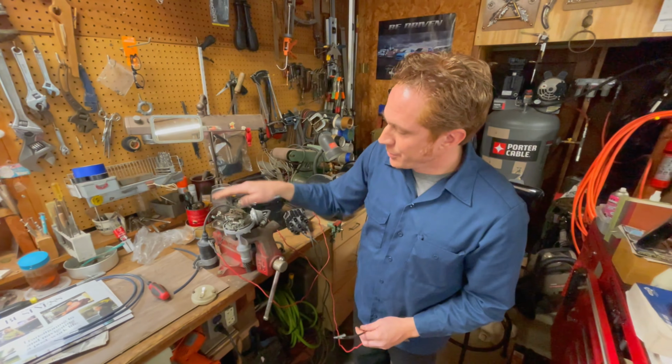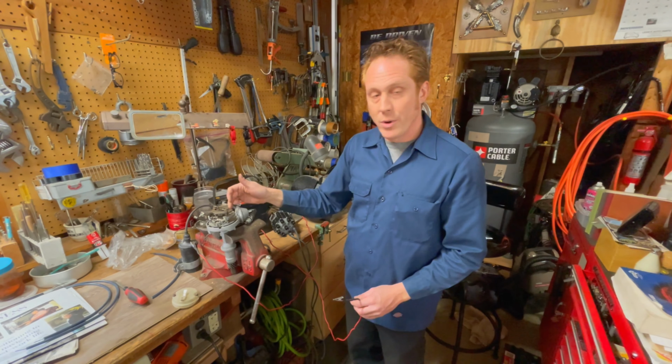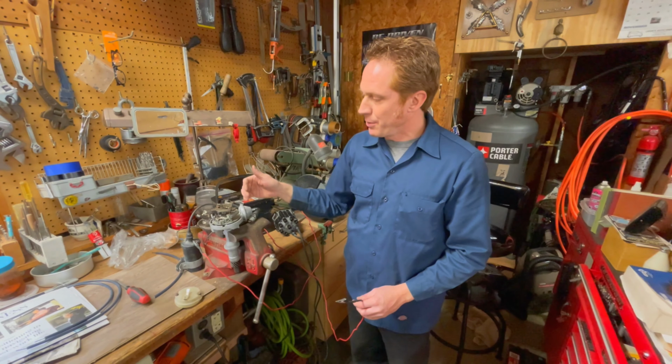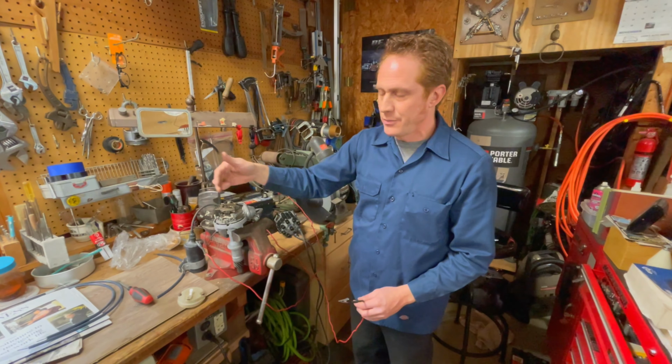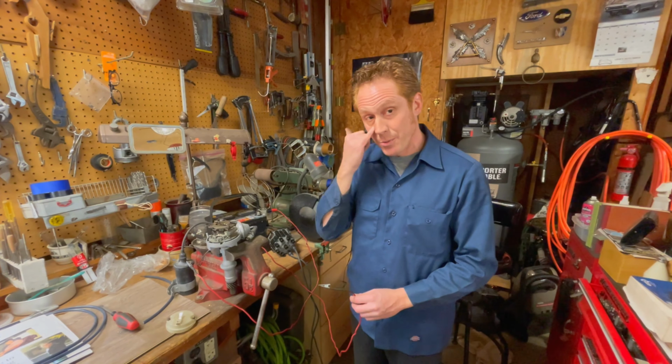Now imagine, if you will, when the rotor is on top of it and the cap on top of it, the points again serve as the trigger mechanism to spark, and the rotor is what delivers that spark to however many spark plugs we have, which corresponds to the number of cylinders in our engine. And that is the fundamentals of how a distributor works.